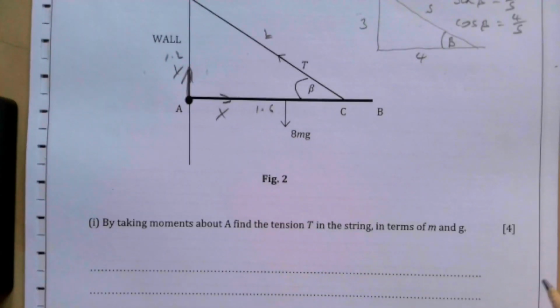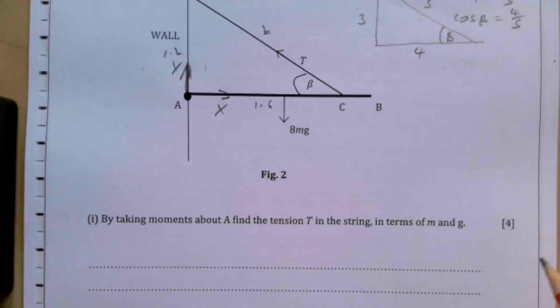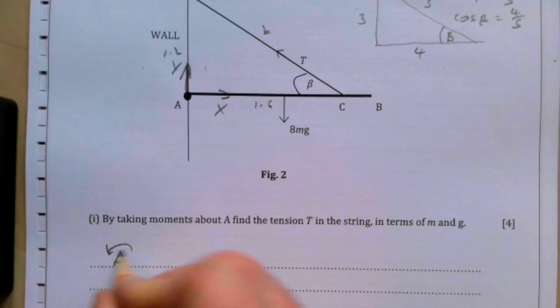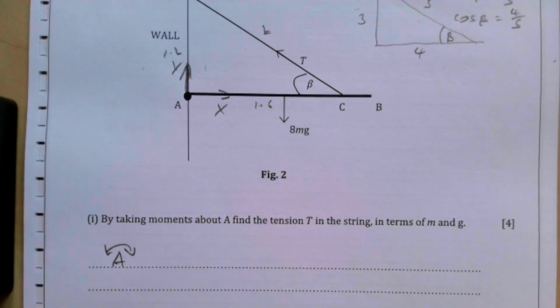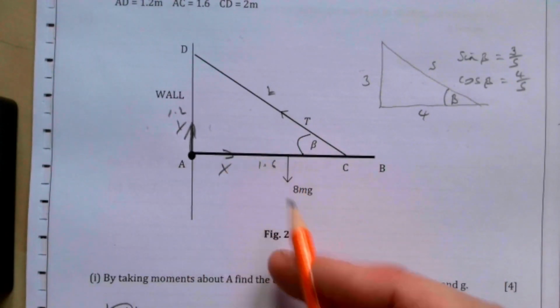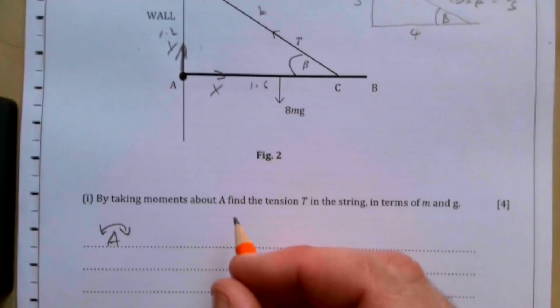By taking moments about A, find the tension in the string in terms of m and g. So it tells us what to do here. We're taking moments about A and we want clockwise equal to anti-clockwise. It's a uniform beam of length 2 meters, so that's going to be 1 times 8mg.